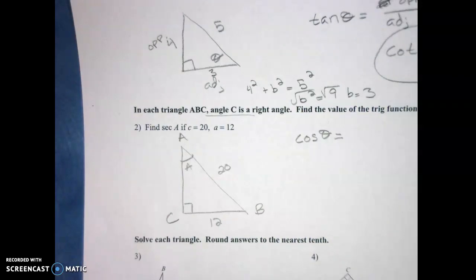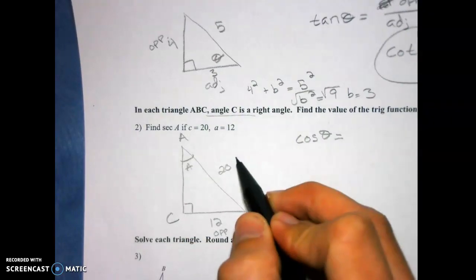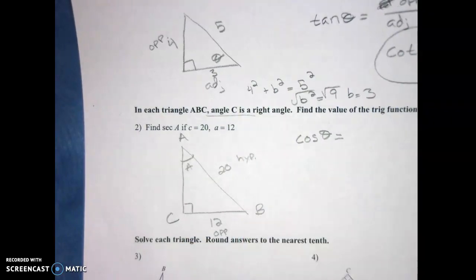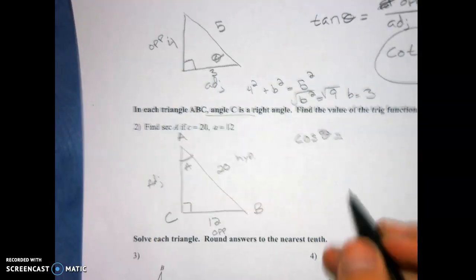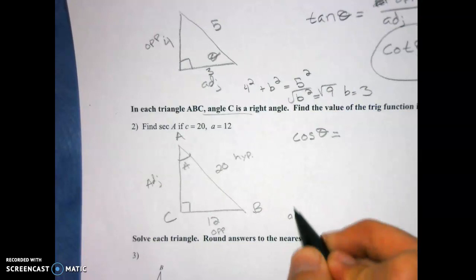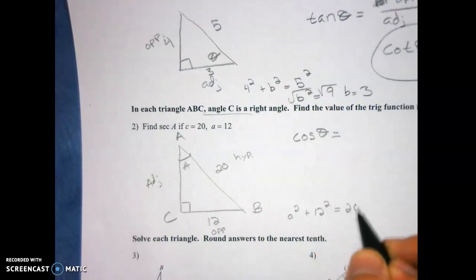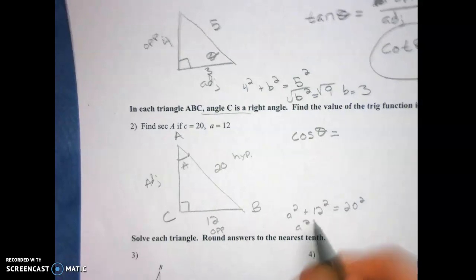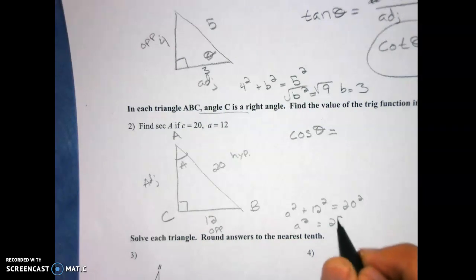Okay. So if the angle we're talking about is here, this is our opposite, this is our hypotenuse. Okay, well, I need the adjacent for cosine, so I'm going to use Pythagorean theorem again. So I'm going to have b squared plus 12 squared is equal to 20 squared. Okay, this gives me b squared is equal to 256. Okay, awesome.